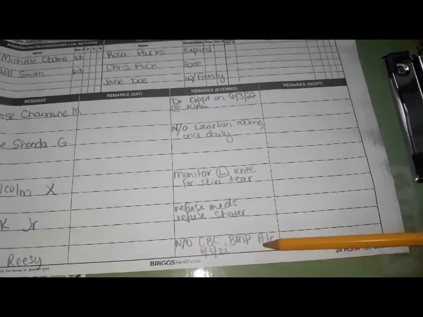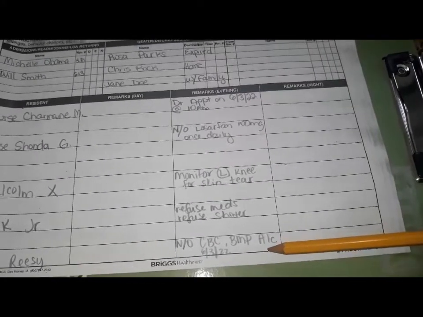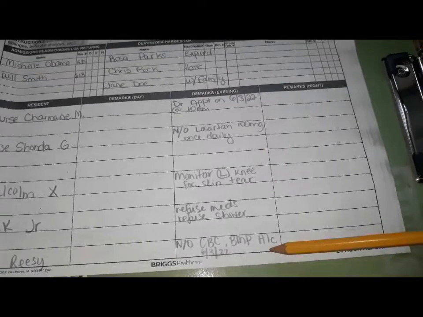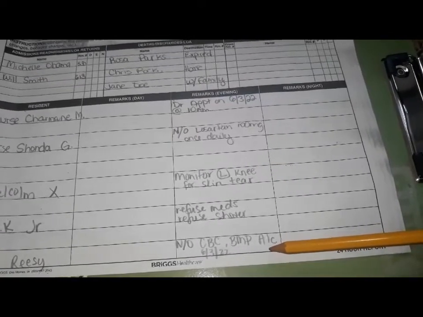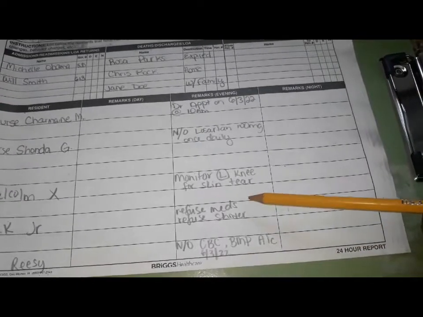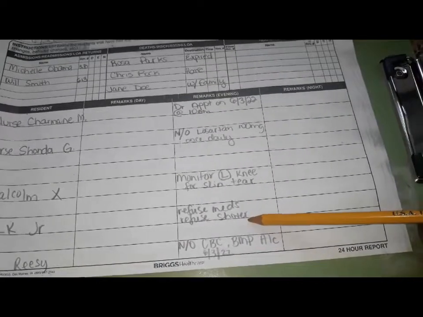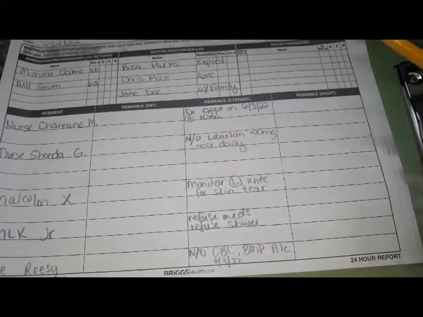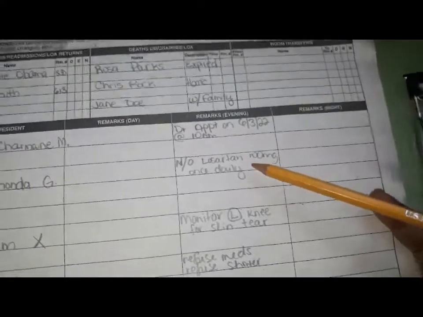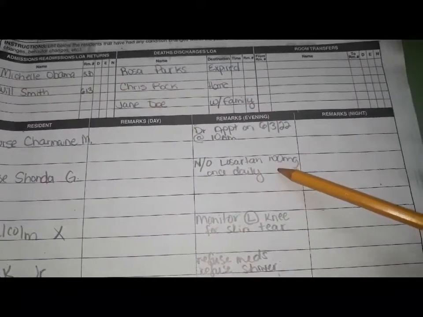Also, information like this, I also put it in their MAR. I like to keep their charts up to date as much as possible. So this would be something in their MAR. I will also put this in their MAR as a nursing note. They refused meds and refused to shower on that day. I would also write how Nurse Shonda G had a new order of losartan.